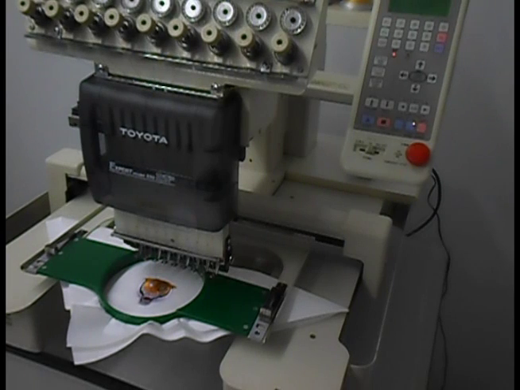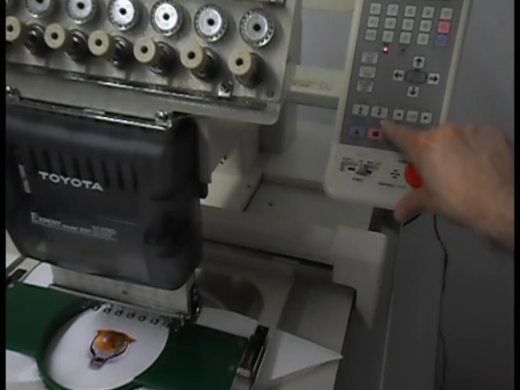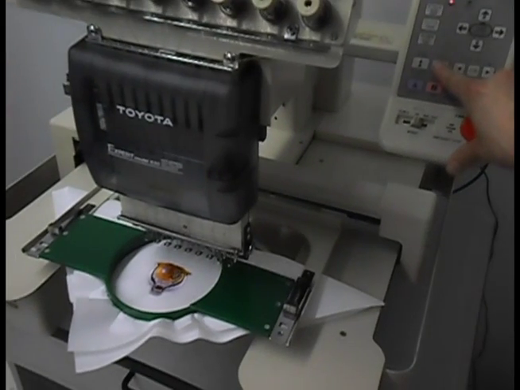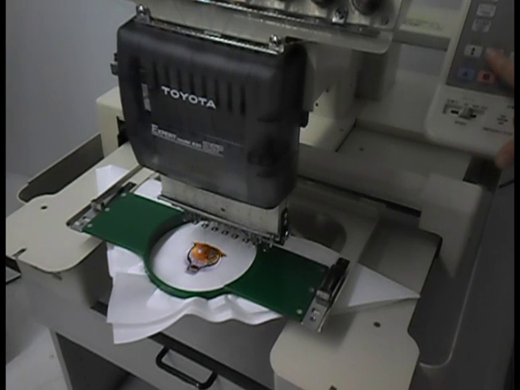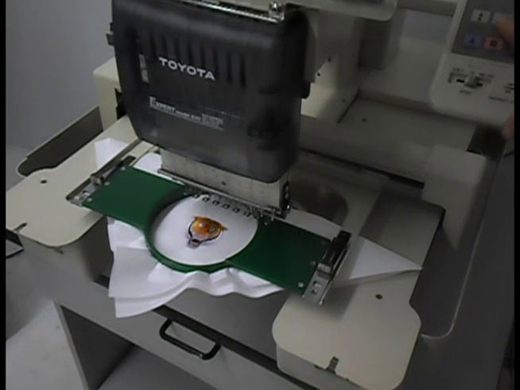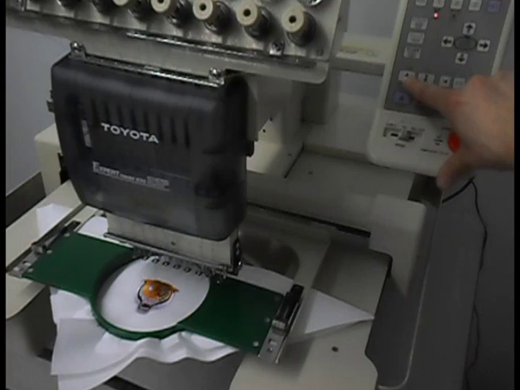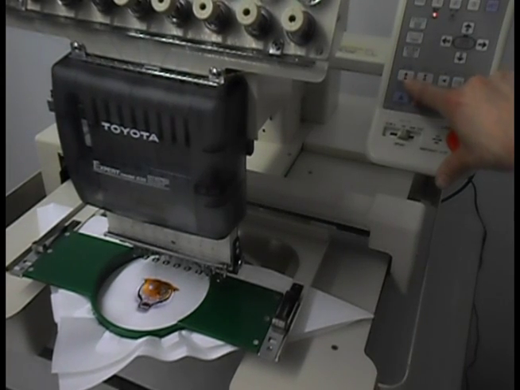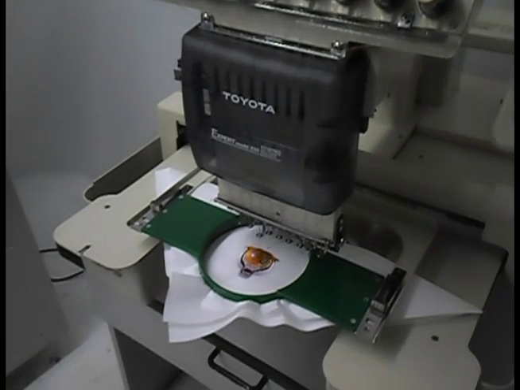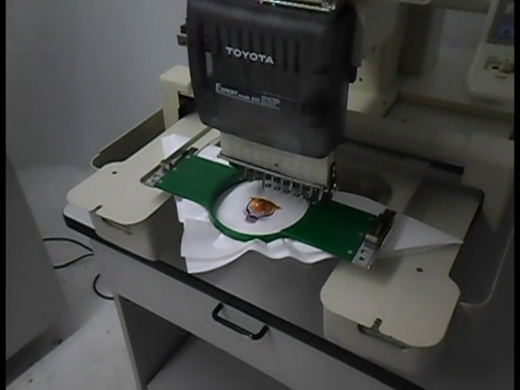If by any chance you experience a thread break or the machine stops with a thread break, you have the forward and back buttons on your control panel. You press the back button, and every time you press it, it goes back a stitch. So if you have a thread break, I'd go back at least a minimum of 5 stitches. That way you don't miss any areas. Also, you can go forward if you feel like you went back too far. And then you just hit start, and the machine will run over that area that you might have missed.